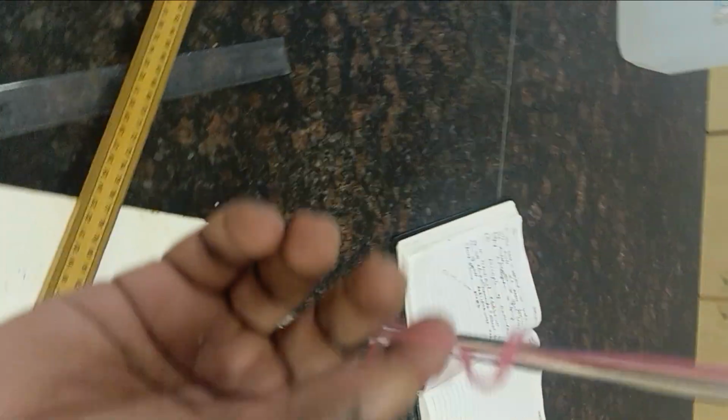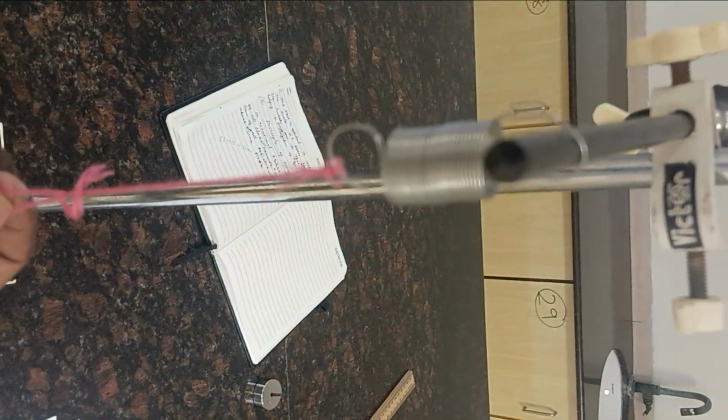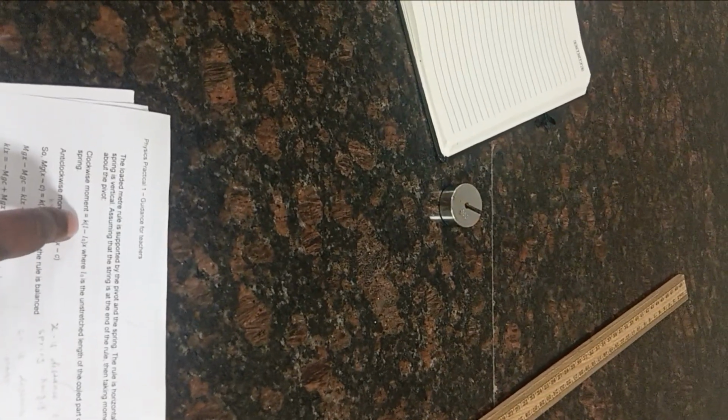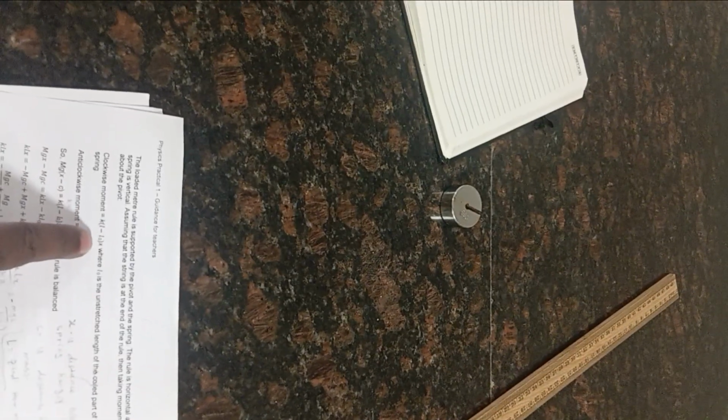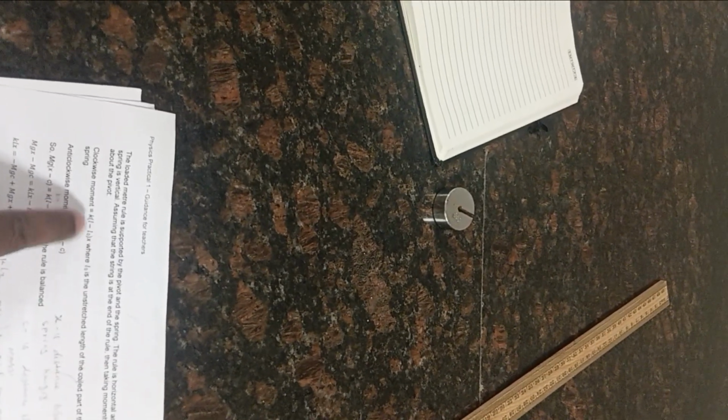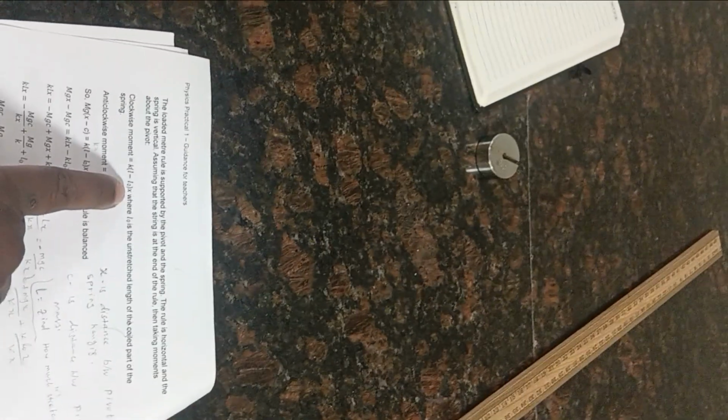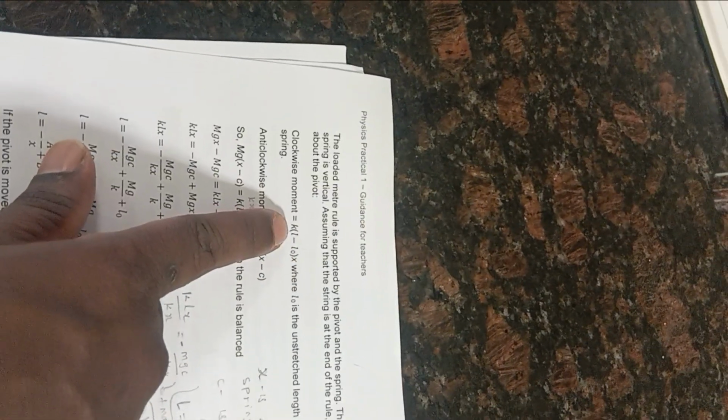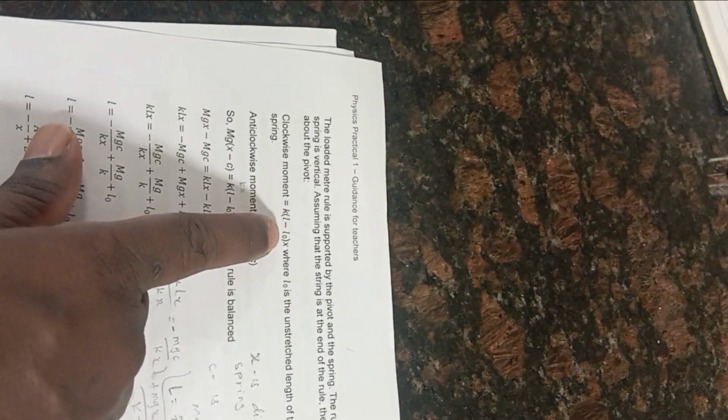L means stretched length. Suppose we apply some mass here; at that time it is stretched. We want to measure how much it is stretched. That is the L. So L is the stretched length, minus L naught, the unstretched length.